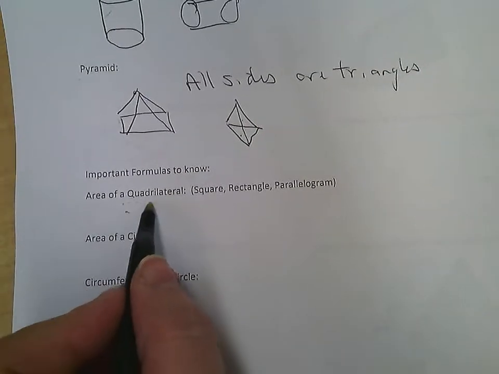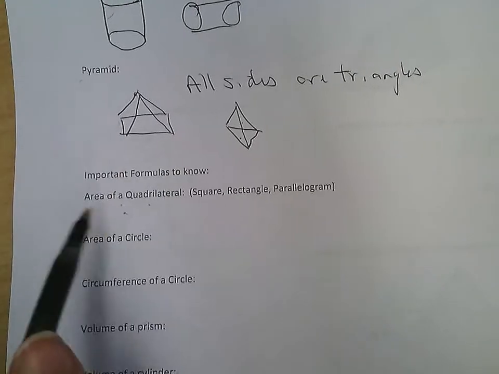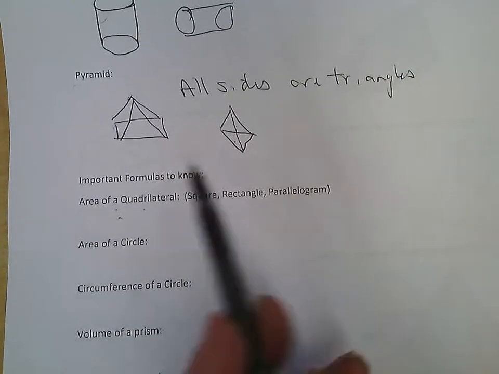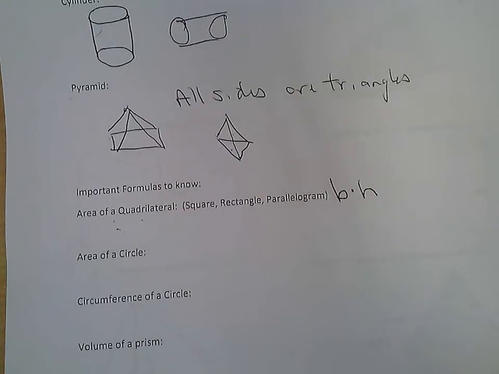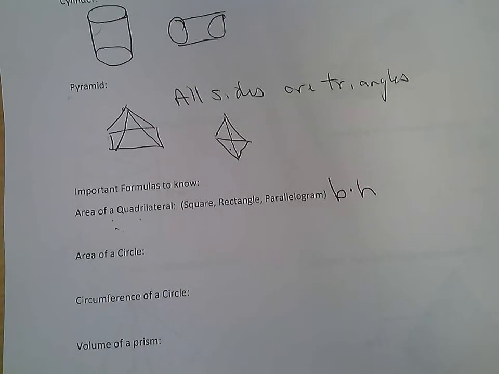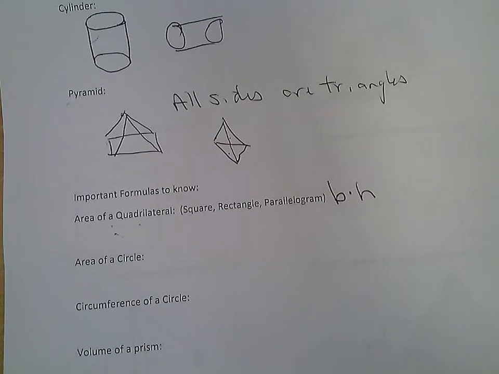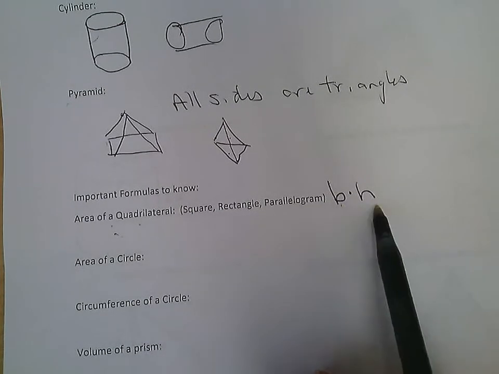So looking at the area of a quadrilateral, just putting this on here to be complete, a square, rectangle, and parallelogram, you should know this very well, and it's the area of the base times the height. Some call it the length times width. We talk about the area of the base, the base times the height.